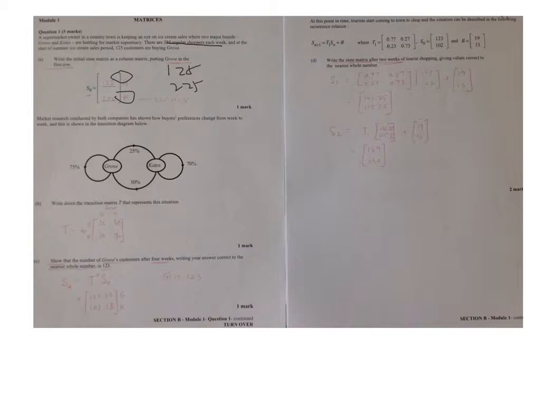Okay? So if 125 customers buy growth, then the people that bought Kate's must be the total minus growth. So 225 minus 125. So the second row must be 100, not 225.